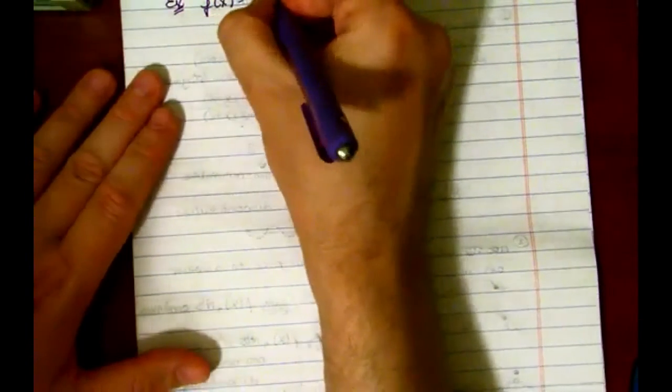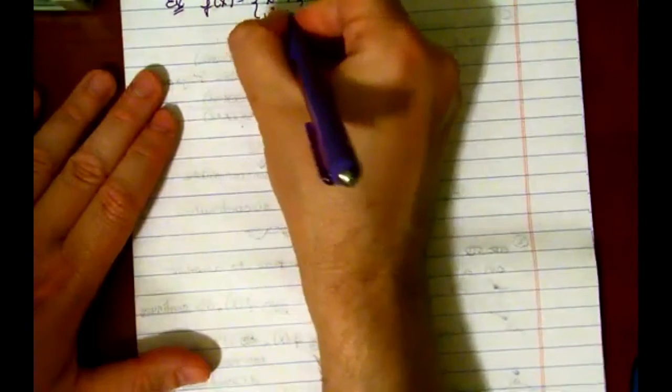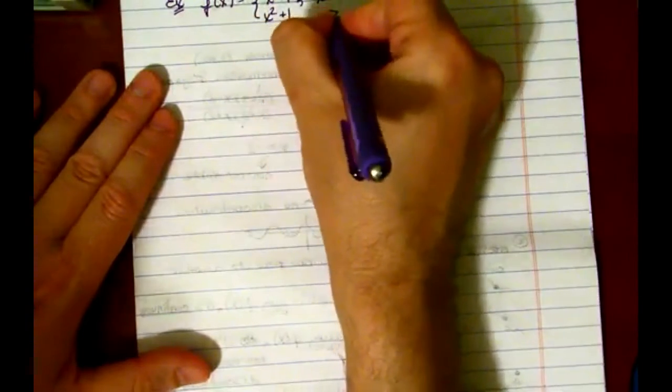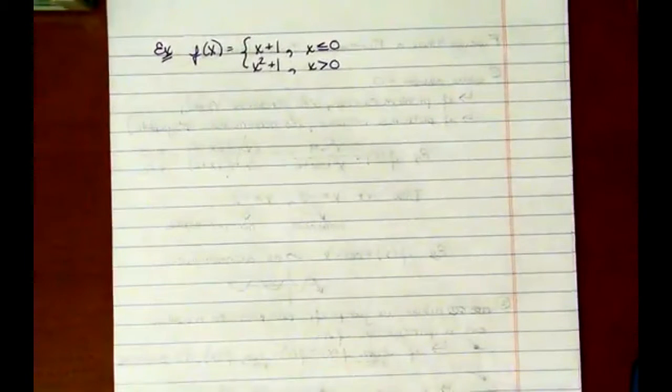I want to take a look at two examples. Let's take a look at the function f of x equals x plus 1 when x is less than or equal to 0, and x squared plus 1 when x is greater than 0. And I want to figure out, whoops, you can't see that, sorry. f of x equals x plus 1 when x is less than or equal to 0, and x squared plus 1 when x is greater than 0. I want to figure out where I have a discontinuity.